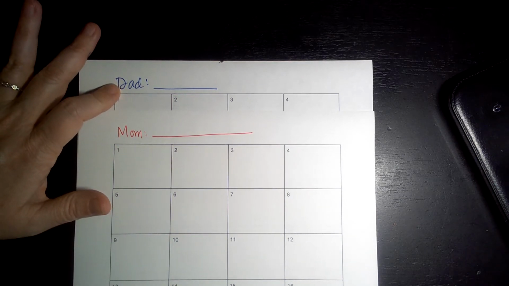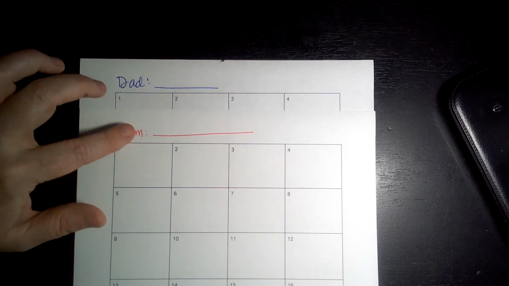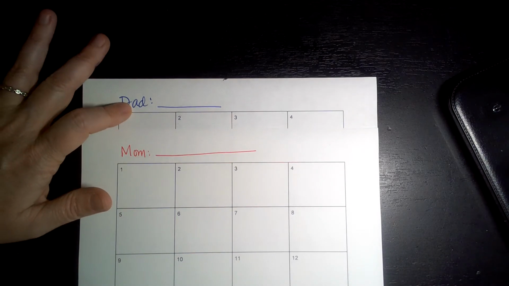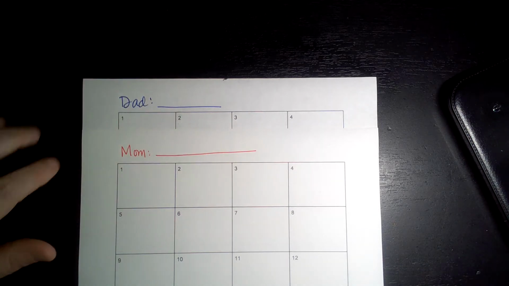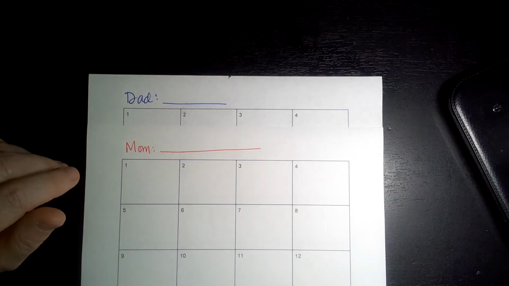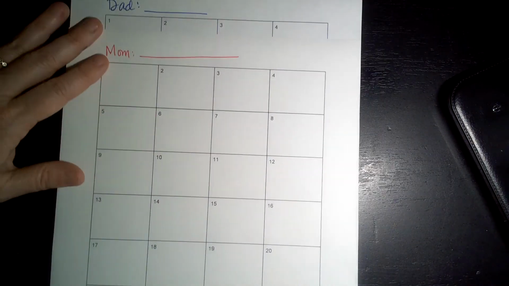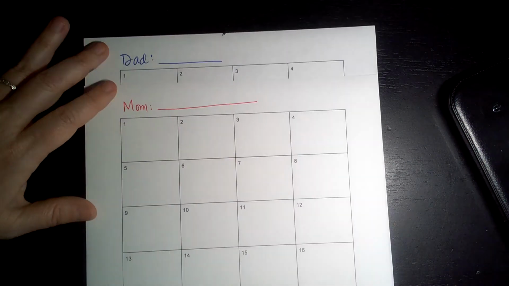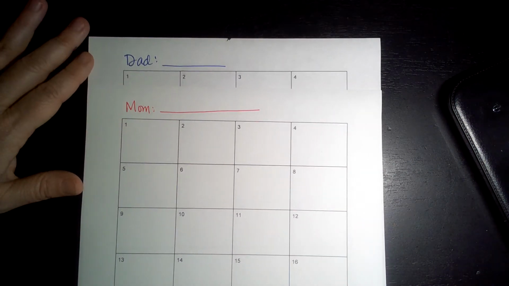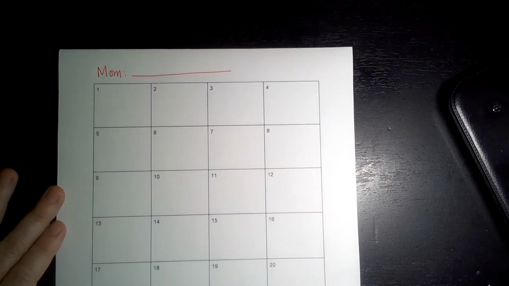Then you get to choose whoever you want on this whole earth to be the other person. If you're the mom, the dad can be whoever you want, and you write his name right there. If you're the dad, the mom can be whoever you want, and you write her name right there. Now we're going to fill in these boxes and create a genetic profile for them. We're going to start with mom, and we're going to use our red pen.